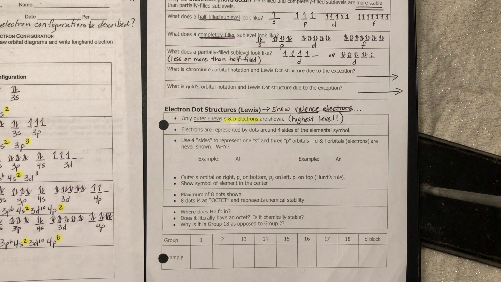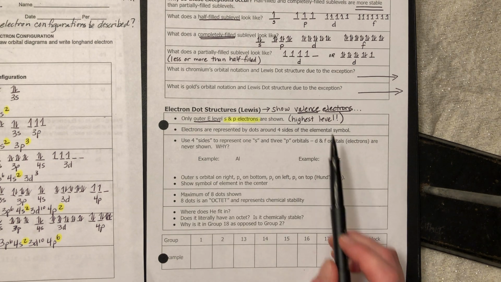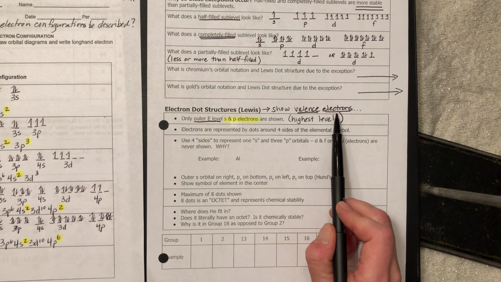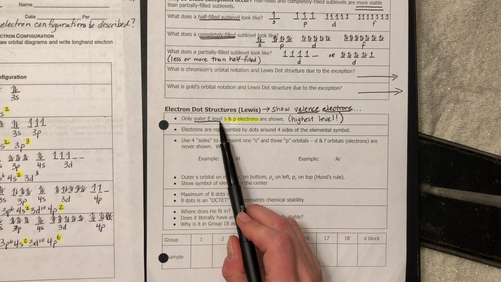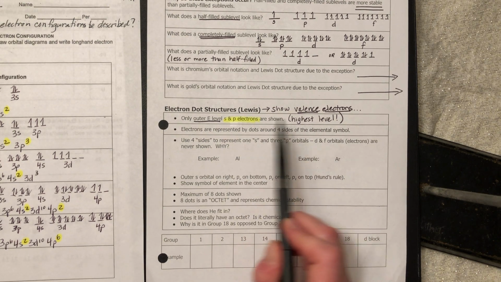In chemistry, the most important electrons are the valence electrons. You might remember from physical science that the valence electrons are the electrons that are involved in chemical reactions, and we can use our periodic table and the group an element is in to figure out how many valence electrons it has. You would have drawn these in Bohr diagrams. Well, we can also find these valence electrons by looking at the electron configuration. So first things first, our valence electrons will only ever be found in the outer, highest energy level, S and P sublevels.